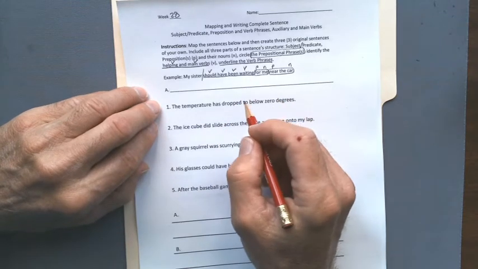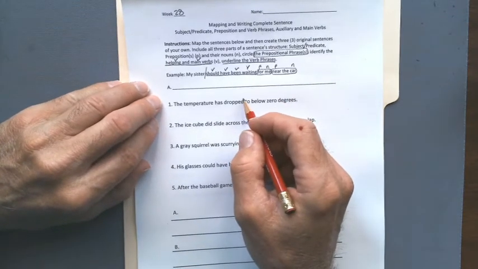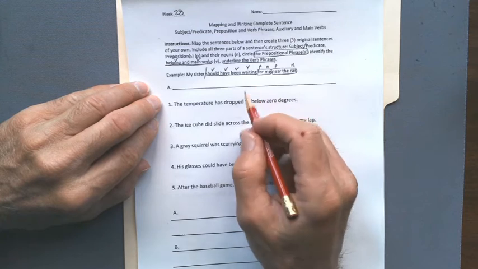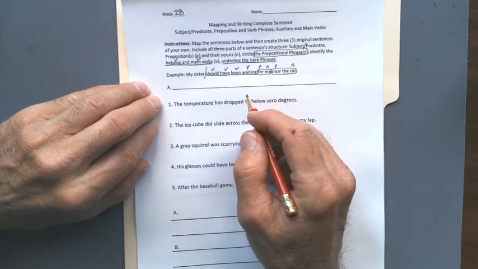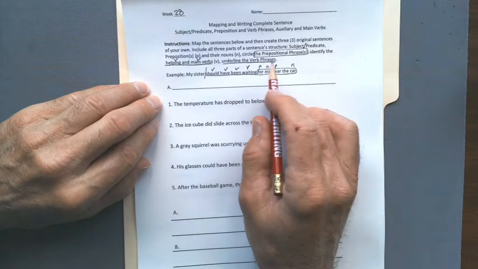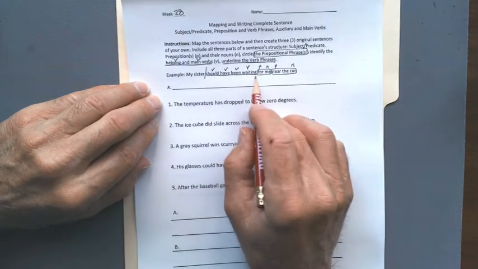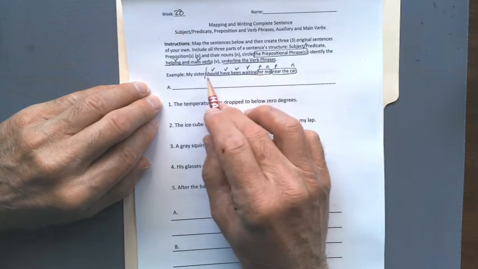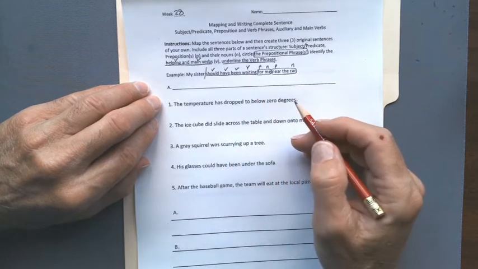Now remember, a phrase is not a complete sentence. Should have been waiting. If someone were to say that to you, you would wait for the rest of the sentence to come along. And if they never told you the rest of the sentence, you wouldn't know what they were talking about. So that's what a phrase is. It's a group of words that are part of a complete sentence.